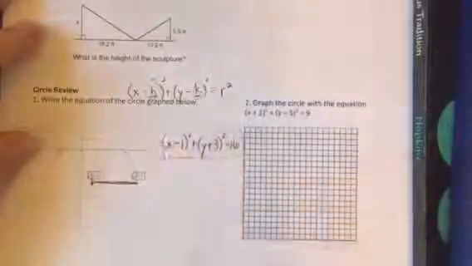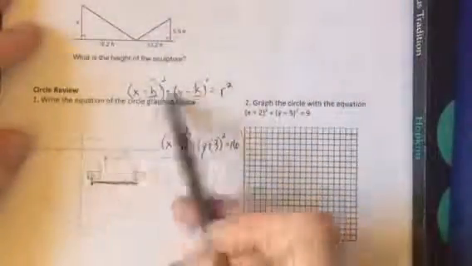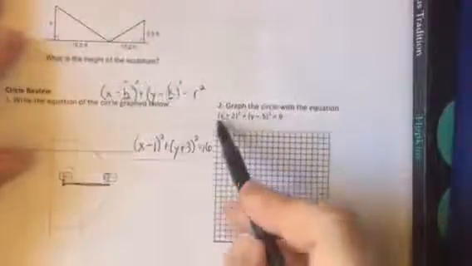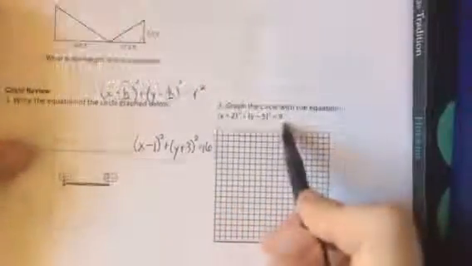So this is really just a simple matter of knowing how these two things relate and plugging them in. X value of the center, y value of the center, right? Opposite, opposite, and then radius squared right here. So we can use that information to go backwards with number 2.